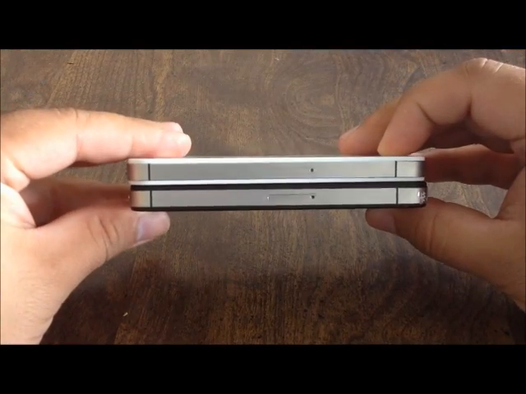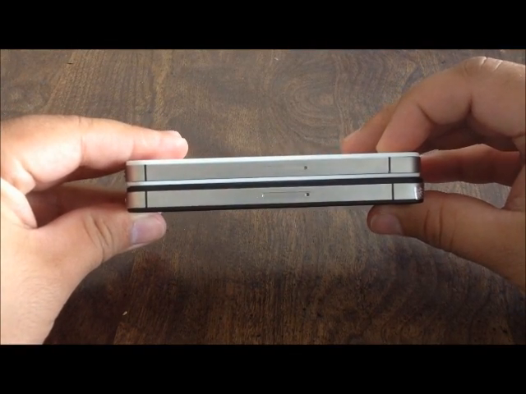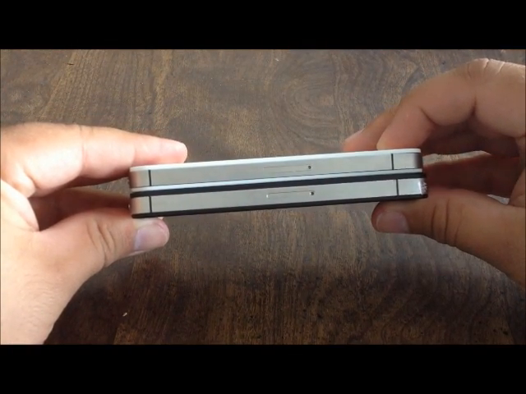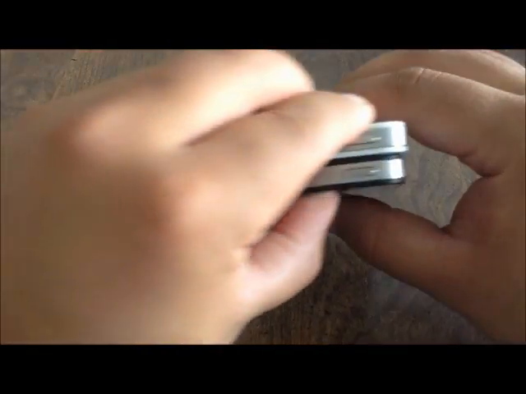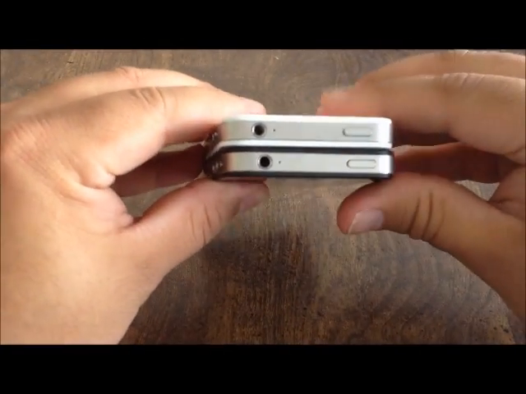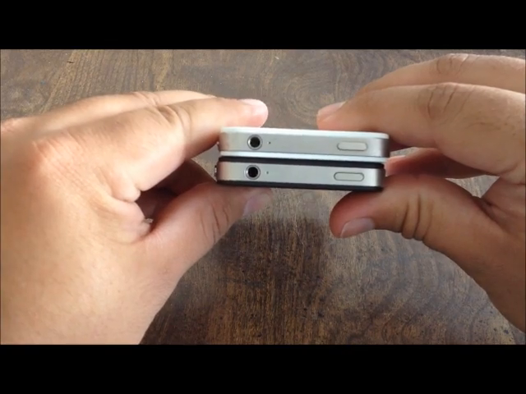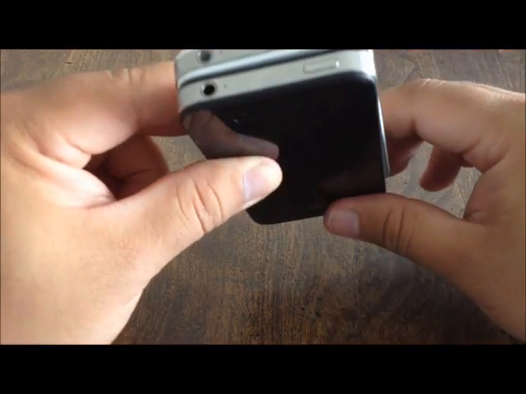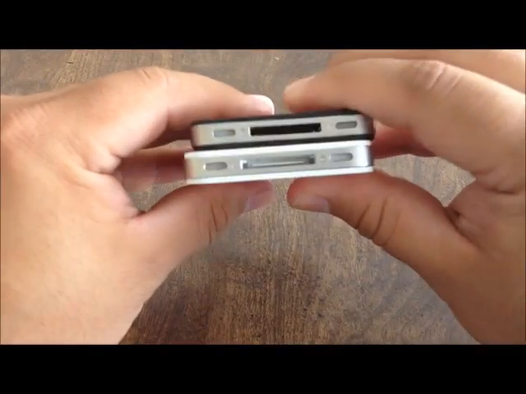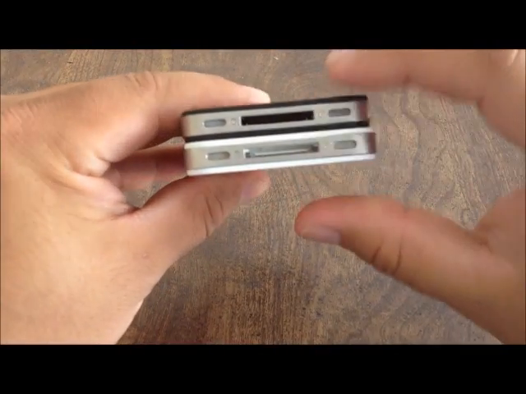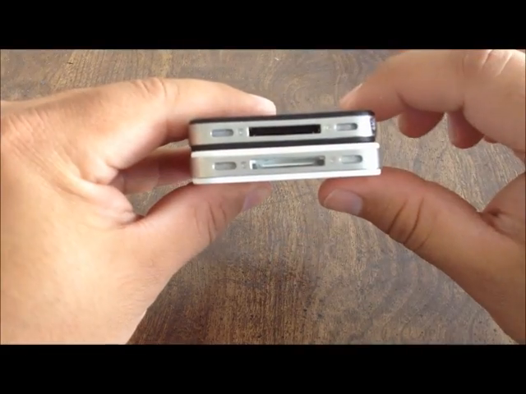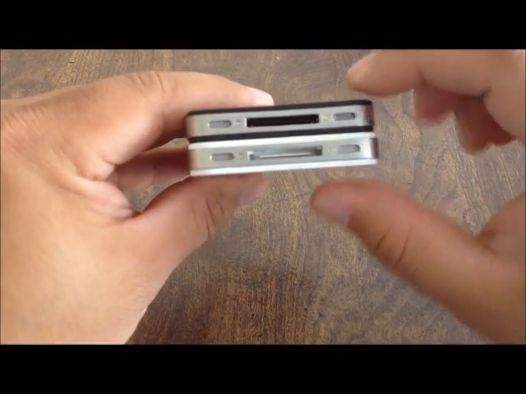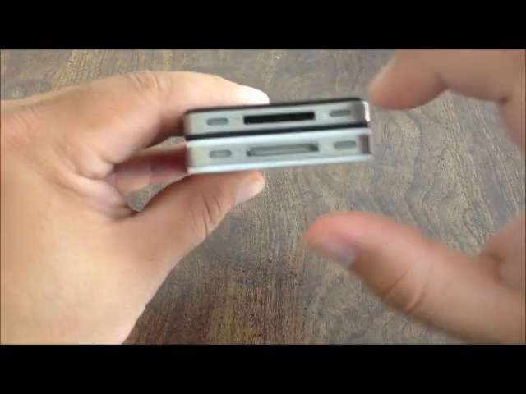Okay, this is the other side of it where the SIM card goes. They're exactly identical. On the top you see the power buttons and headphone jacks located exactly the same. At the very bottom you also see the charging ports located exactly at the same location. Over here we have both microphones, and these are both loudspeakers.